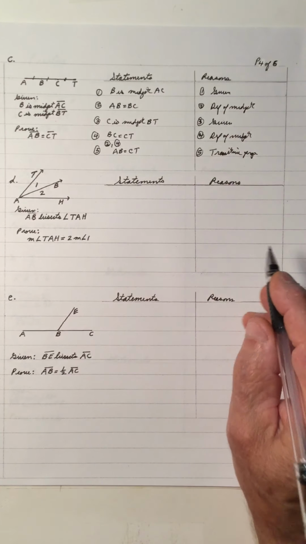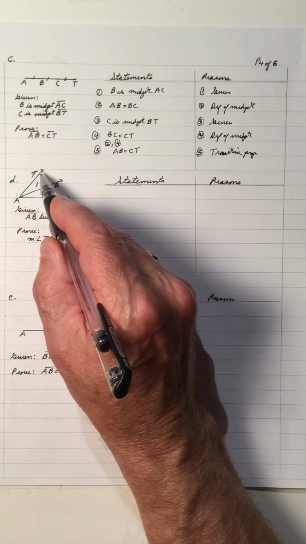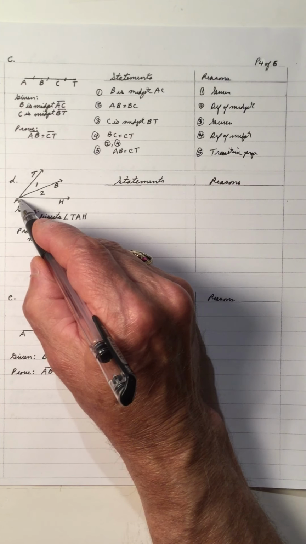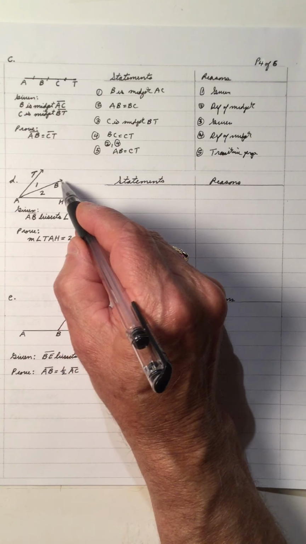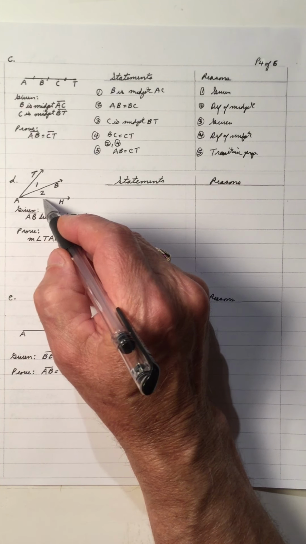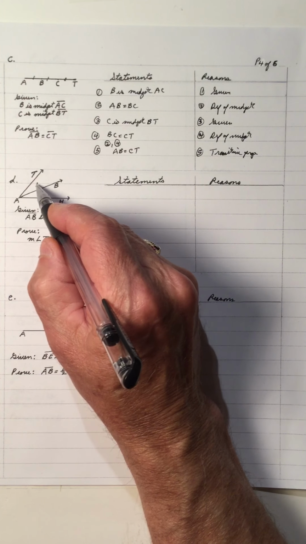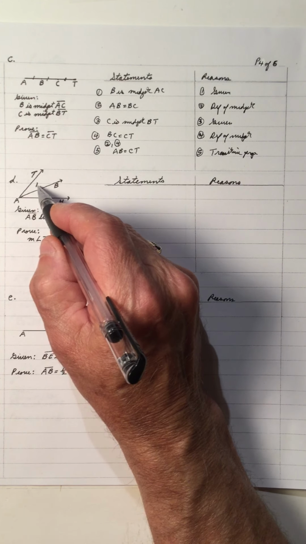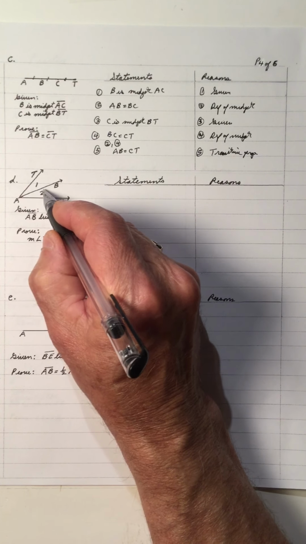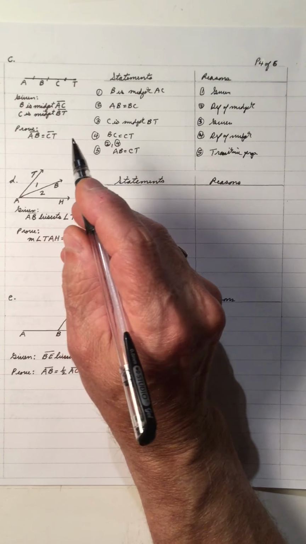So there's the proof. D, we have a diagram, TAH, and we have the ray AB, and we have 1 and 2. Now, the only reason I named the angles 1 and 2 is that instead of going TAB, if I name it 1, it's easy to see angle 1. If I say angle 2, then it's easy to see that BAH is angle 2.